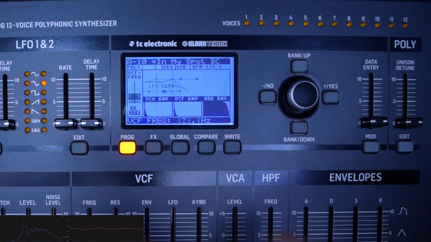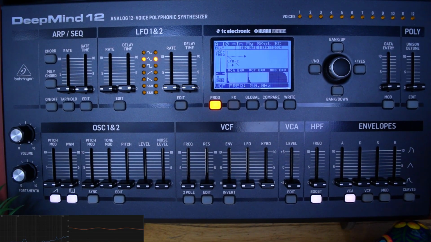But we restored what we forgot to store on the previous patch. So this is one of the applications of the compare. You can recover what you were doing and just save it maybe for later.